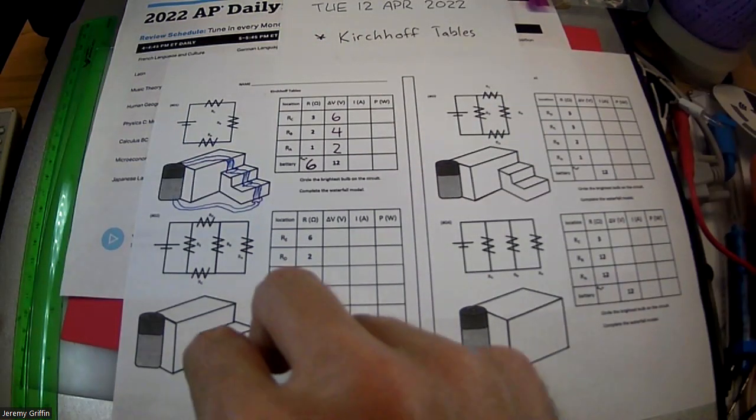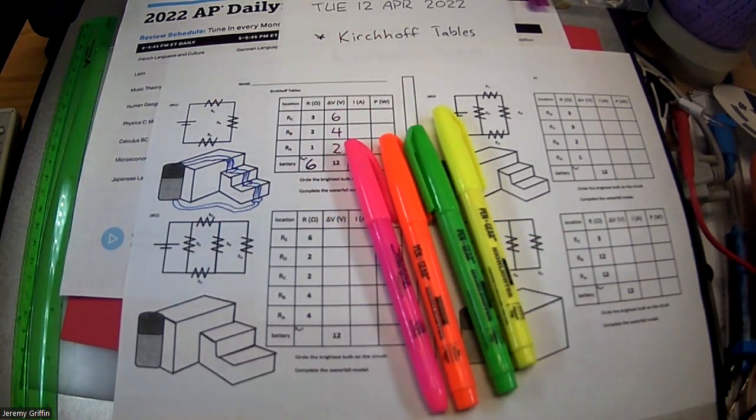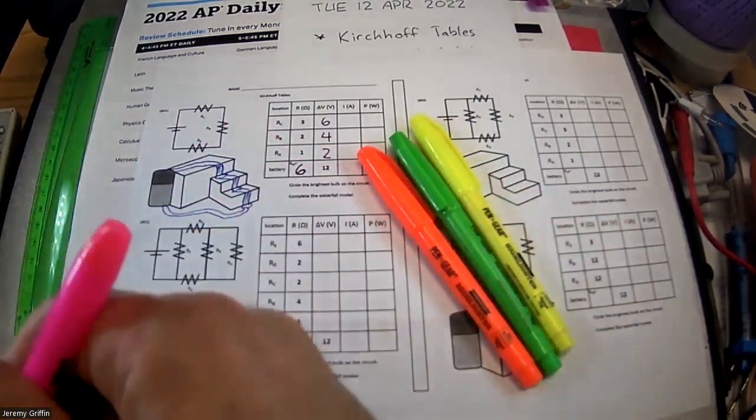You guys have some colors going around. I have some colored highlighters. Oh, I got a box of colored highlighters up here if you want. There's some crayons, colored pencils, markers going around. You don't have to use them if you don't want, but I like coloring the voltage planes.